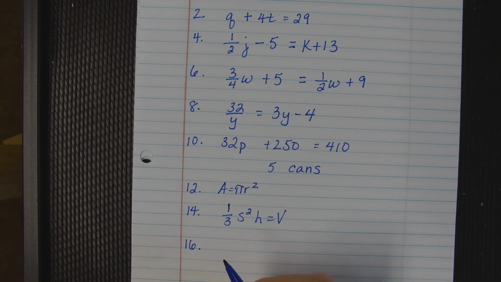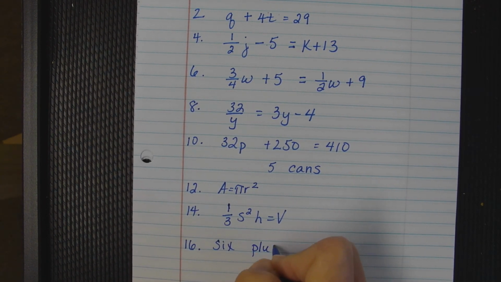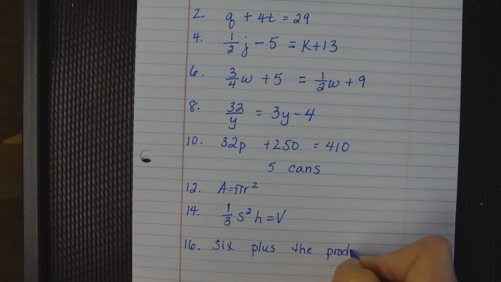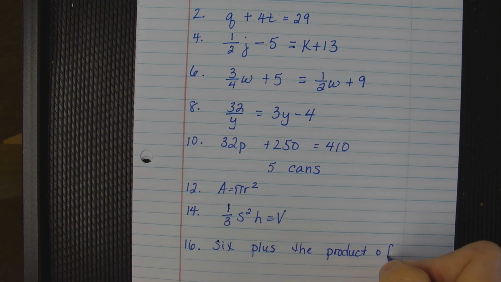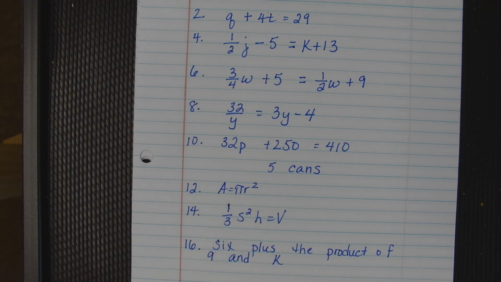These can vary just because you're using your own words. Let's see. 6 plus the product, because we're multiplying, 9 in K. So I have another plus.